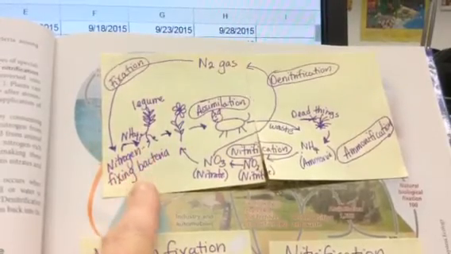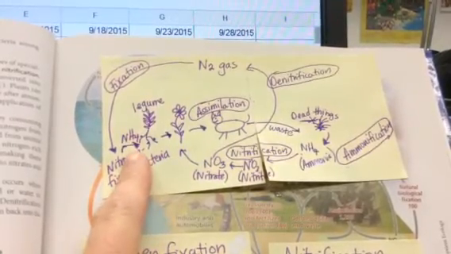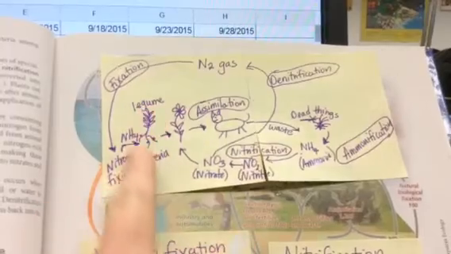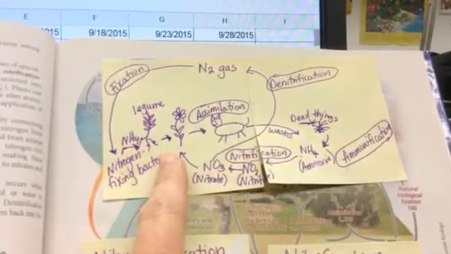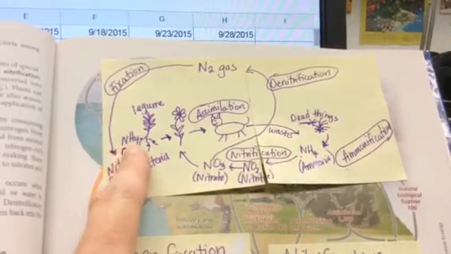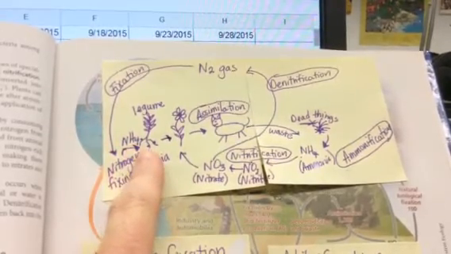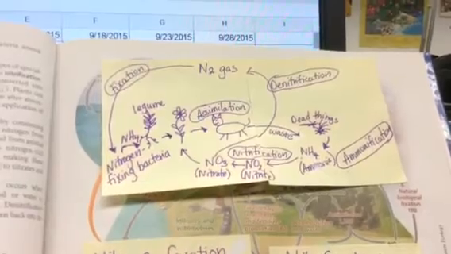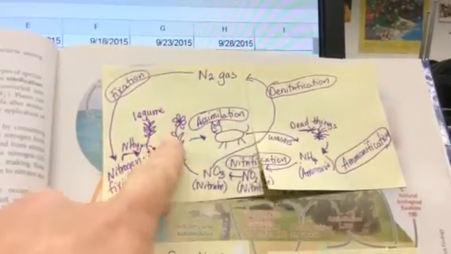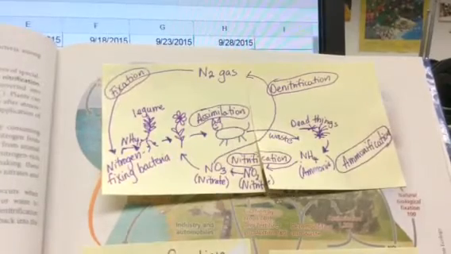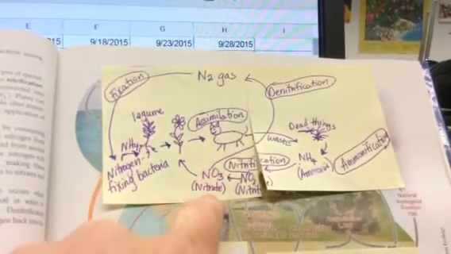On the roots of certain plants, we have legumes. On the roots of legumes, we have nitrogen-fixing bacteria in nodules, which create nitrogen in the form of NH4, which is ammonia. And fixation can also occur through lightning strikes. And then other plants can use that nitrogen in the form of ammonia and also in the form of nitrates, NO3.